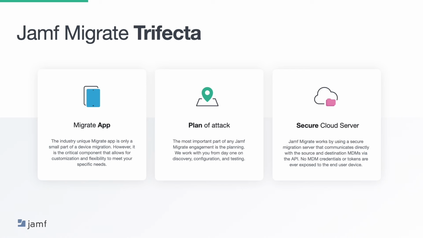This is a major differentiator from any other MDM vendor that claims they offer device migration. Jamf Migrate is a full service, not just a script or a PDF of instructions. You get an app, yes, but most importantly, you are not on your own. Jamf is with you every step of the way.